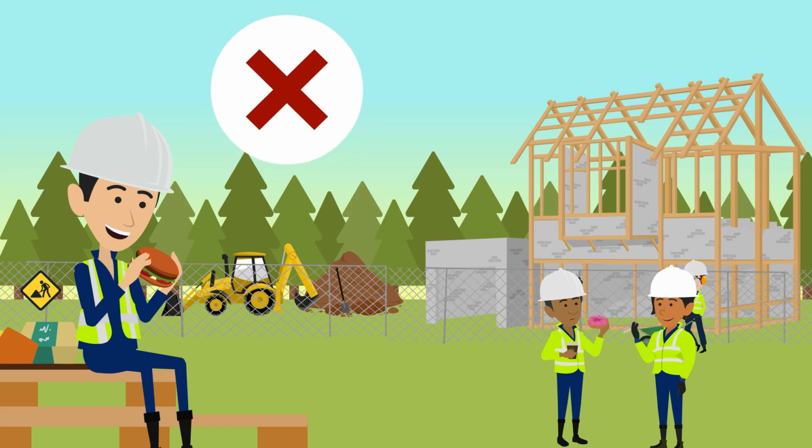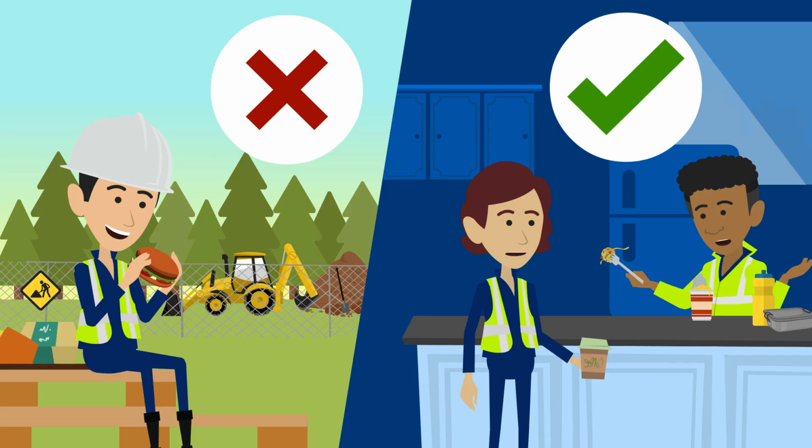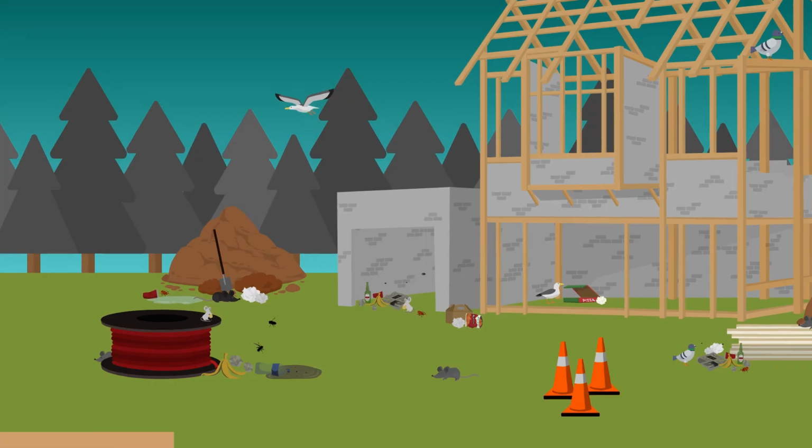Do not take food into work areas. All food should be consumed in designated welfare areas. Where drinks are consumed on site, containers must be discarded of appropriately. Food waste can attract pests, vermin, and rodents.